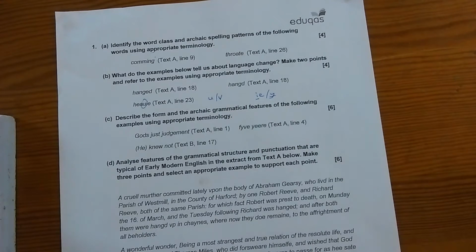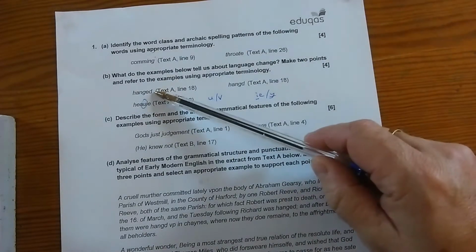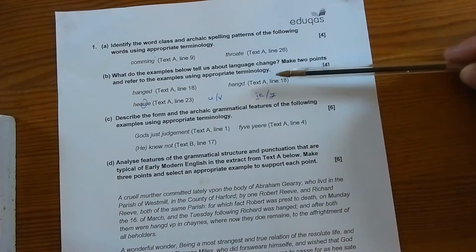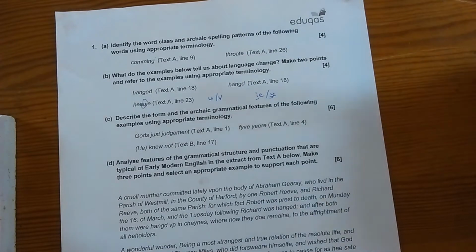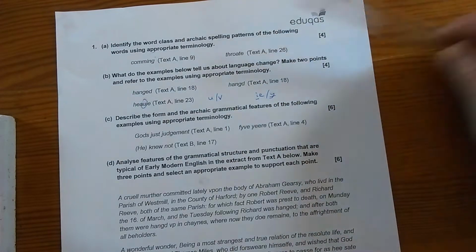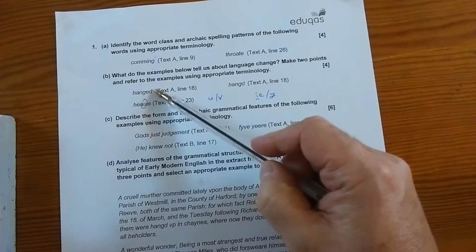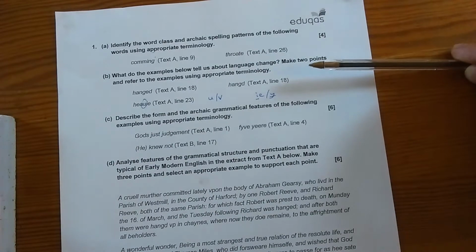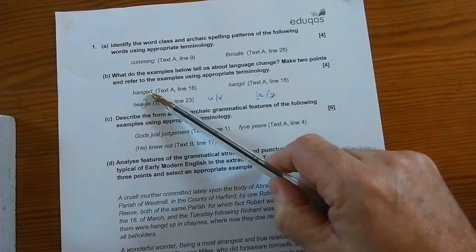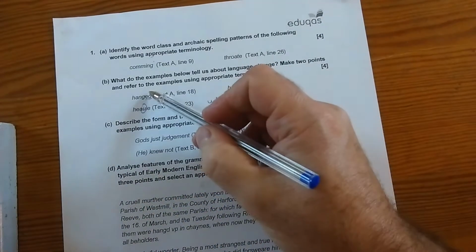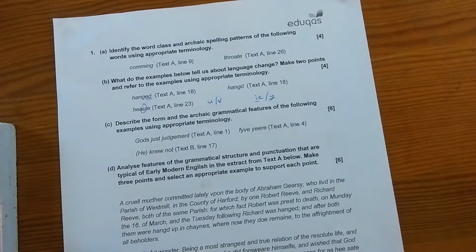For example here, a common pattern is to give you two words from a text, same word pretty much, with different spellings, and for you to discuss why that might be. So here this example is hanged. First of all, you can tell if it's got a past tense, then it must be a verb. So here you could say the verb hanged, and in this case it's got a past tense suffix, ed, and you could call this the past participle as well.